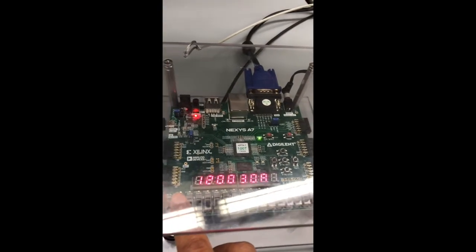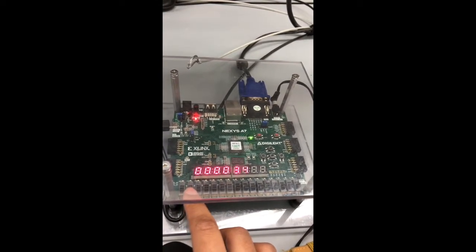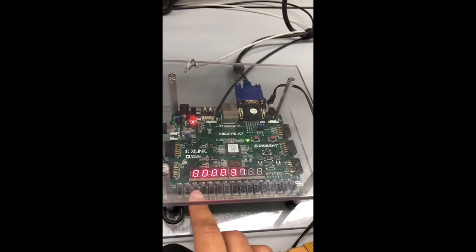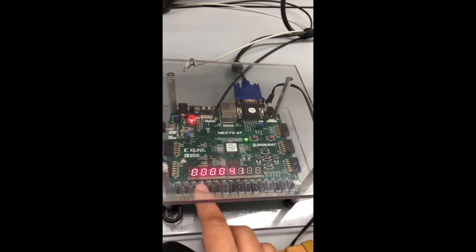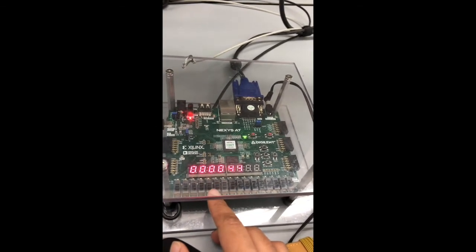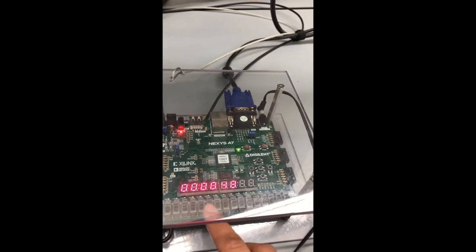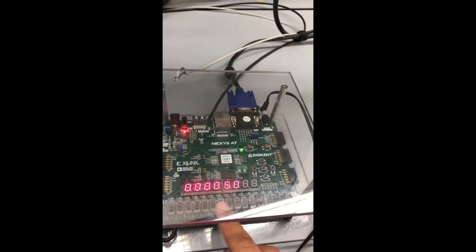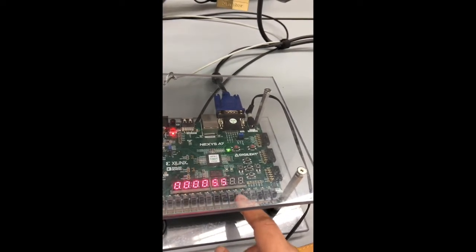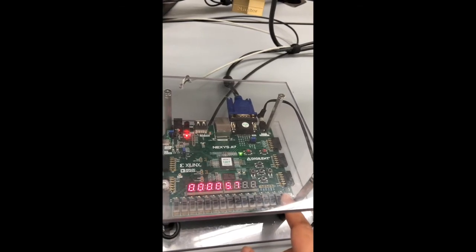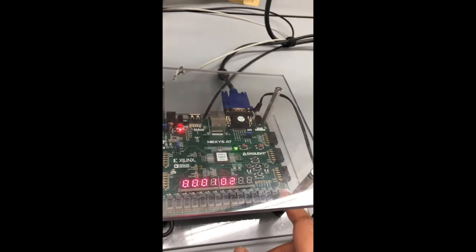And then the following switch turns the set time on, and then the switch after that is the set alarm switch, and then the following switch is the alarm on and off switch. And then switches 10, 9, and 8 control hours, minutes, and seconds. And then finally, the last 6 switches on the FPGA board are to input times, for example, setting the alarm or setting the clock time.